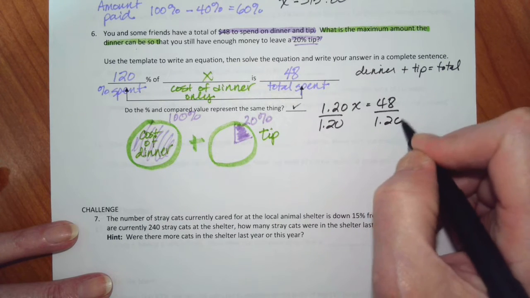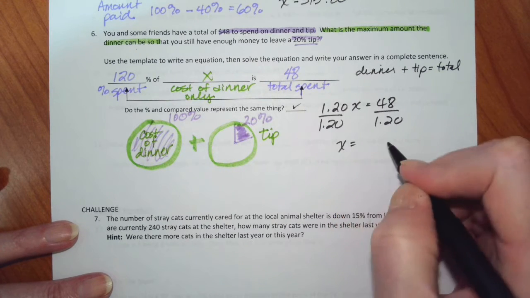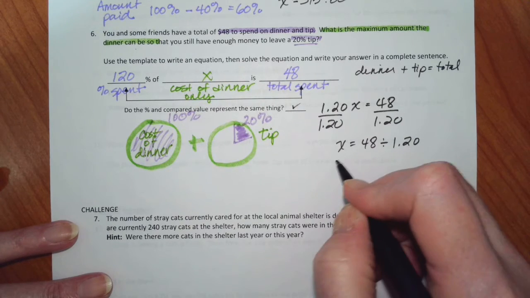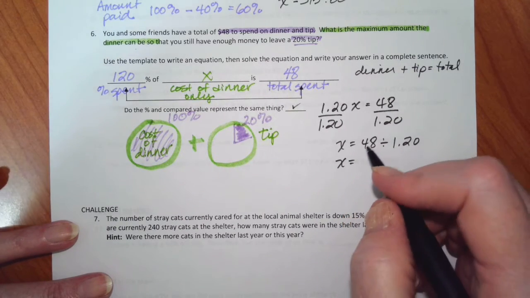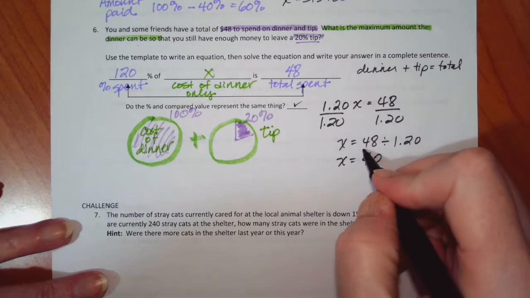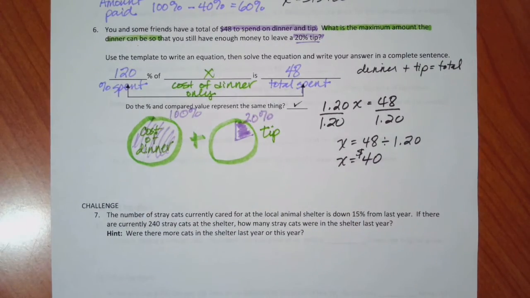Divide both sides by 1.20. So X is $40. And that's a dollar amount. You have to think about these for a minute, but I know you can do it.